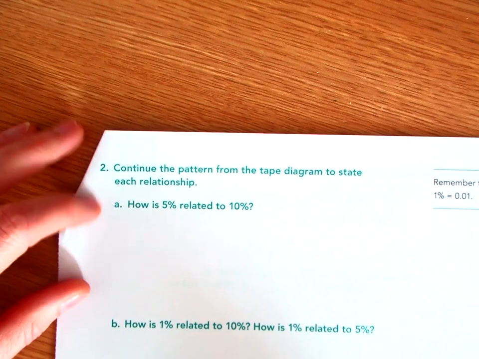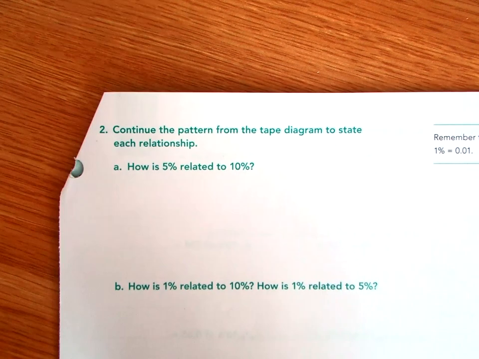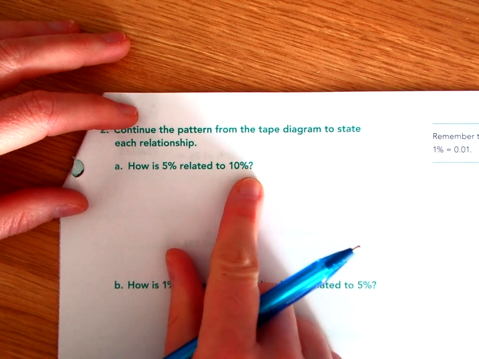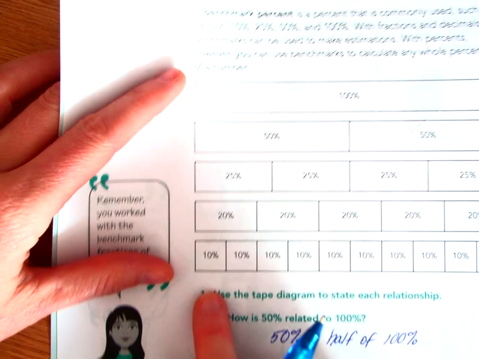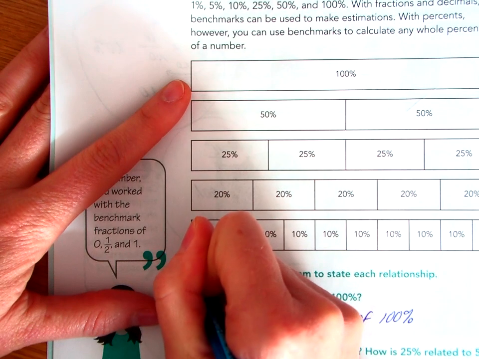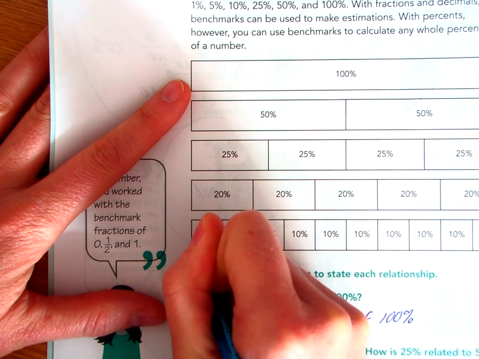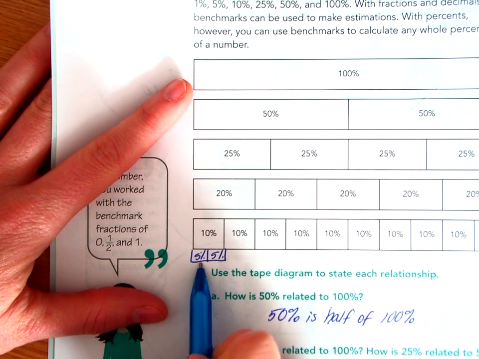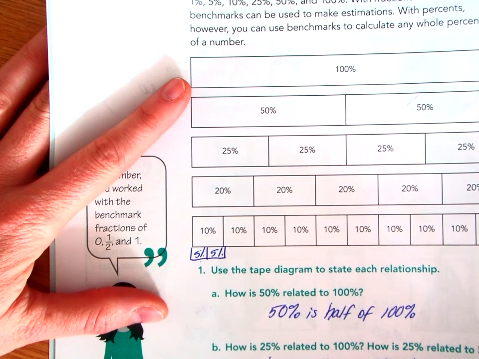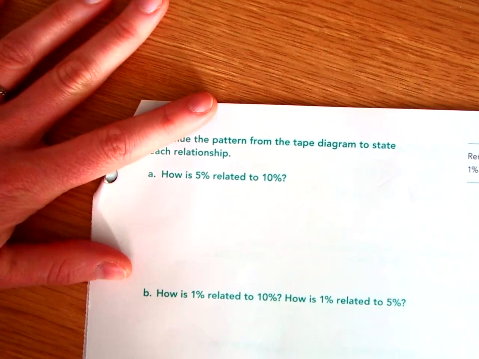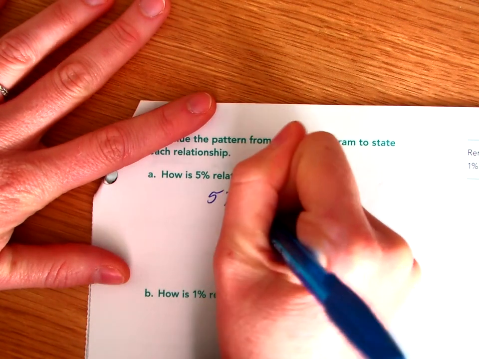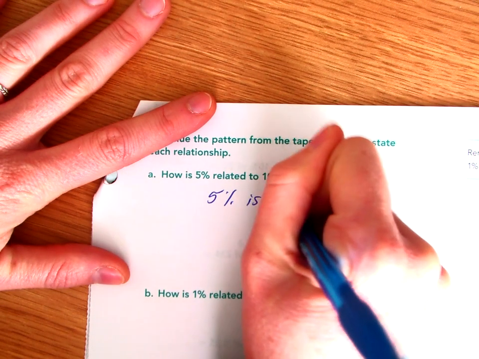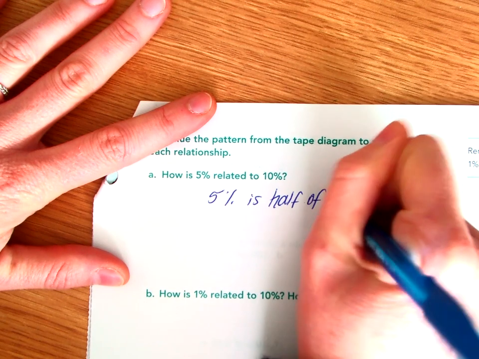Continue the pattern from the tape diagram to state each relationship. We're looking for the patterns. How is 5% related to 10%? 5% would be here, and this would be 5%. What relationship does 5% have to 10%? Good. 5% is half of 10%.